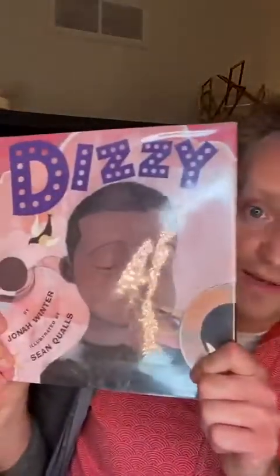So we talk a little bit about how that distinctive quality makes him unique and how it made him stand out, and that he wanted that. And if we have time, I always pull out the book, Dizzy. If you've never read this book, it's a fun little book by Jonah Winter, illustrated by Sean Qualls. It talks about how people called him Dizzy as a dig, like it was a derogatory thing. And he was like, I like that. Dizzy, cool. It's way more interesting.